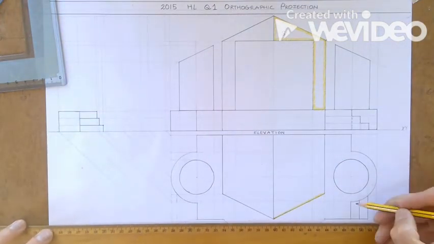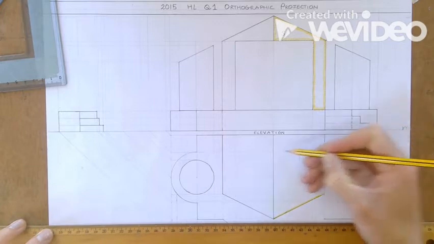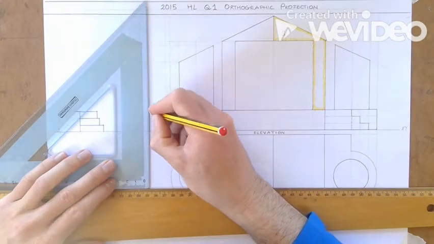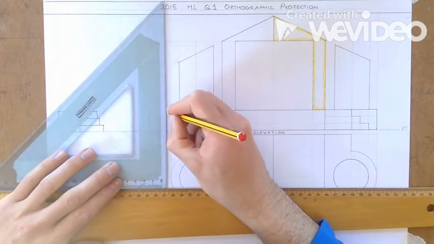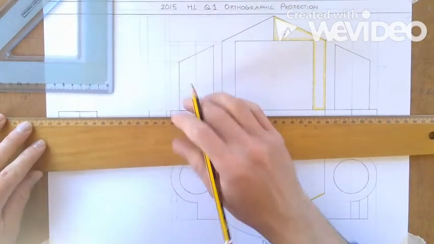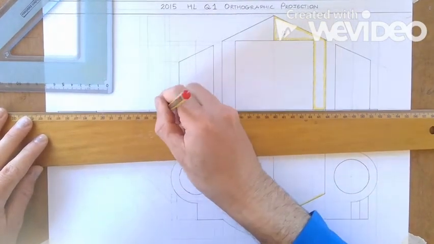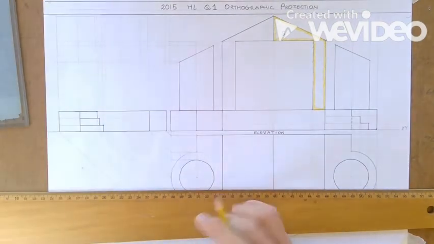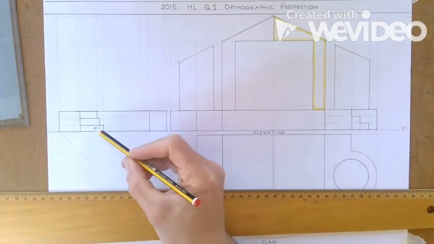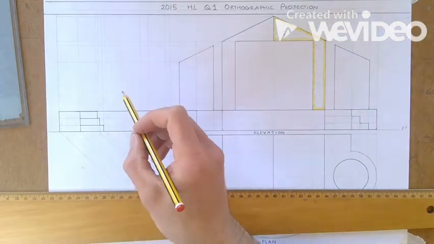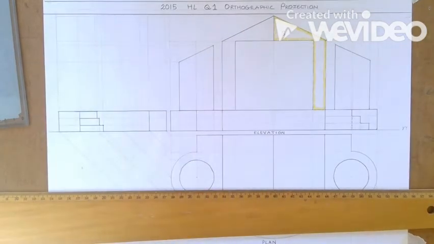After that, then we have the curved surface. So there's the curved surface, there's where it ends. Bring that across, bring it up, and we can draw that surface in. Okay, so far we have 1, 2, 3, 4, 5, 6 surfaces. Okay, so now we're going to move on to doing the column and then the main arena.